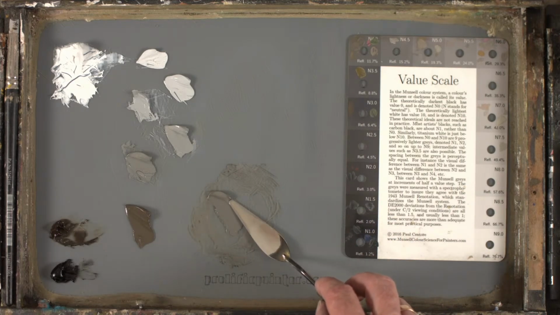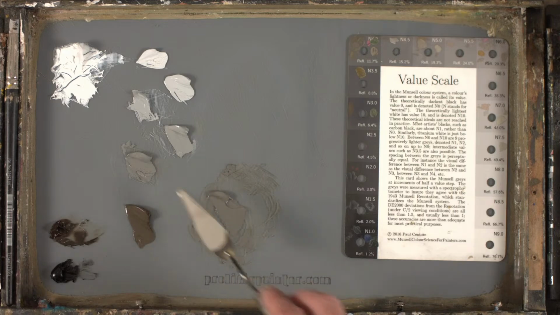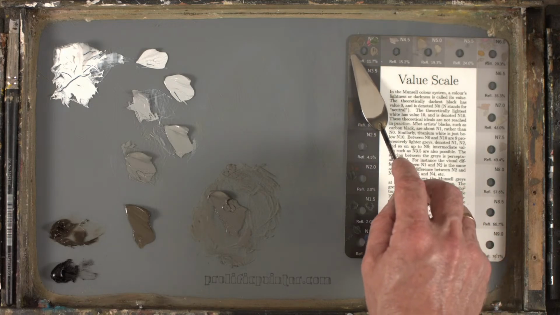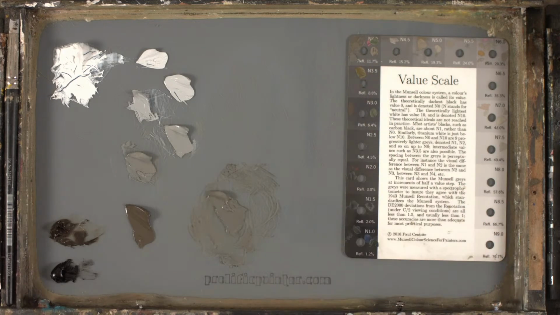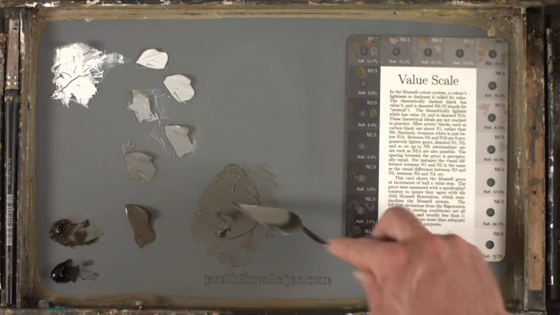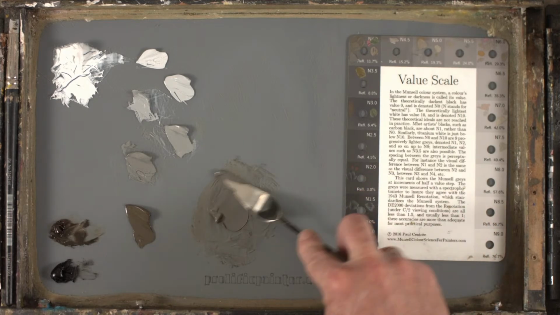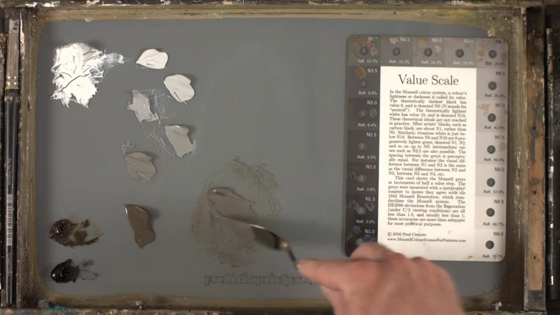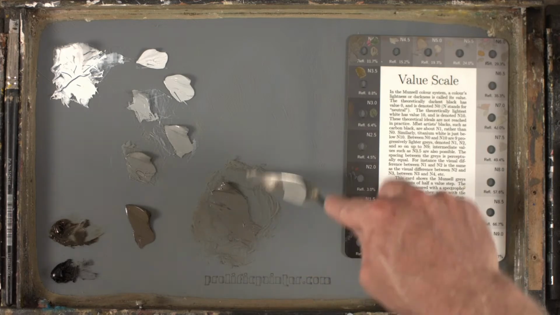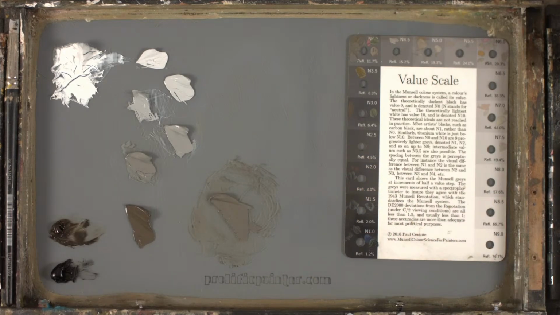I think my value 4 is a little light. Looking at this, it looks like it's closer to my 5, but let's check. Because visual systems are very, very bad at this job. It is a little bit light, so I'm going to bring in a bit more raw umber. And just a touch of black. The black is more opaque, so the black will drop the value quicker than the raw umber. Raw umber is a very weak tinter. I'm not sure why that is. Must be something to do with the nature of the pigment, I suppose.